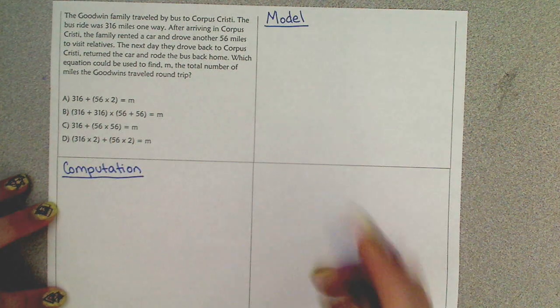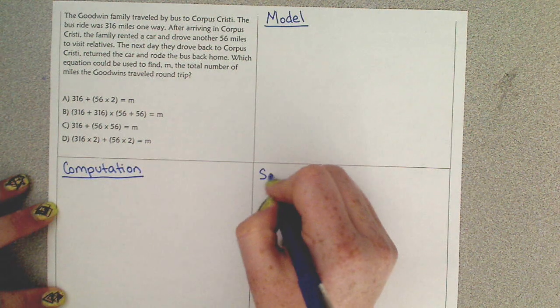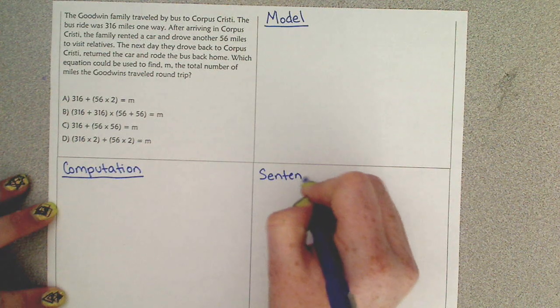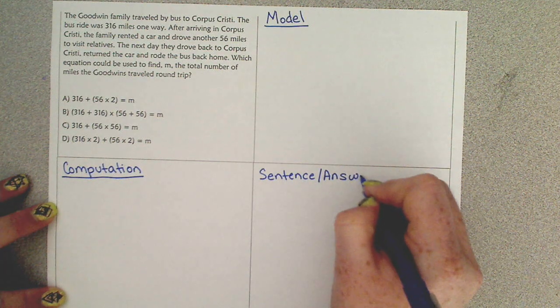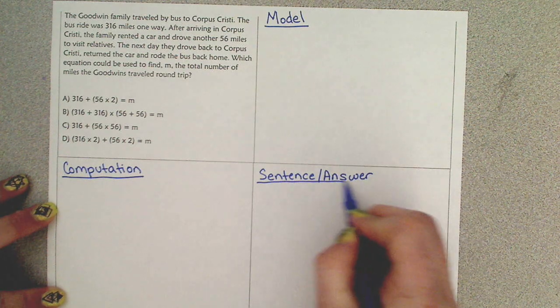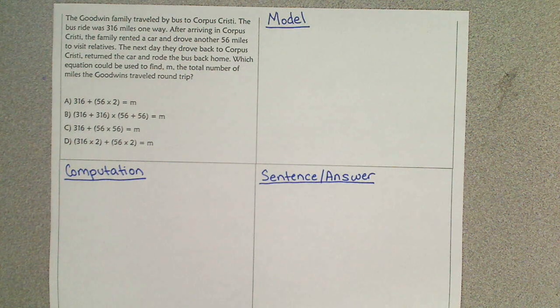And finally, our last box is going to be our sentence and answer. This is also following the parts of model drawing for problem solving. I'm just combining it with a couple other things and expanding upon it a bit and putting it into a format that you can visually see everything.